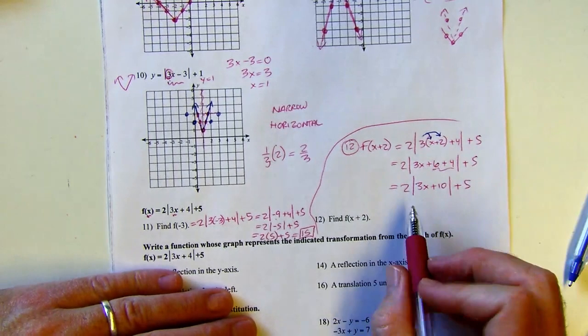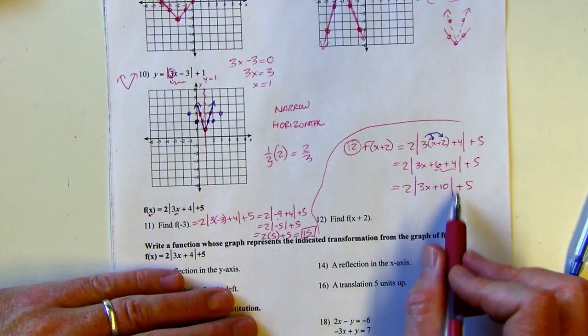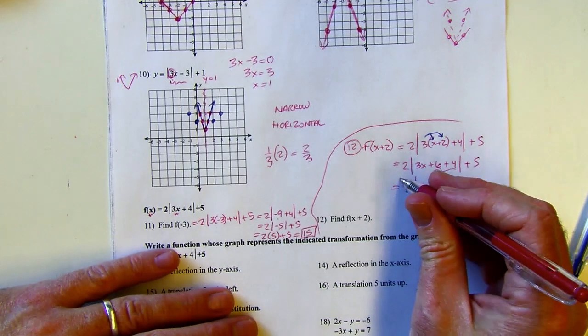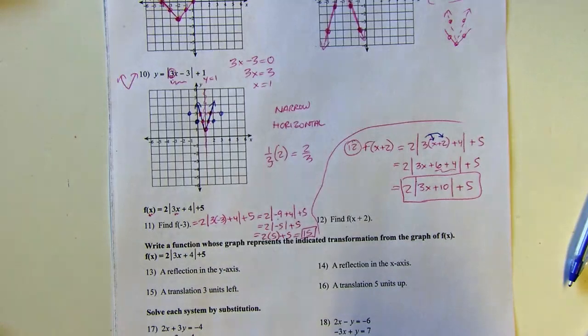And that's all I can do. So a lot of times I'll see people at this point distribute the 2, but you can't do that. These aren't regular parentheses. That's an absolute value symbol, and it doesn't work in the same way. Can't distribute the 2 there. Okay. All right.